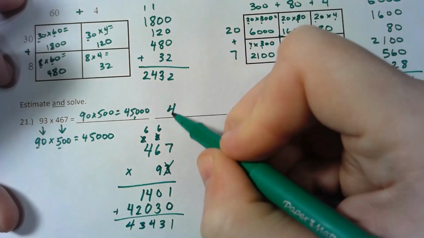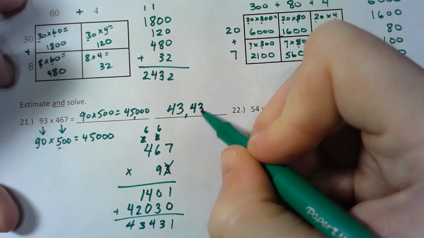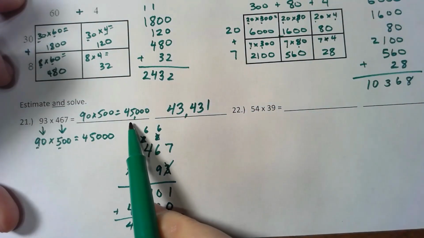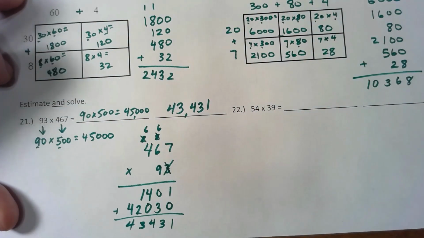And I get 43,431. Compare that to my estimate, which was 45,000, and it's fairly close. So that's a reasonable answer.